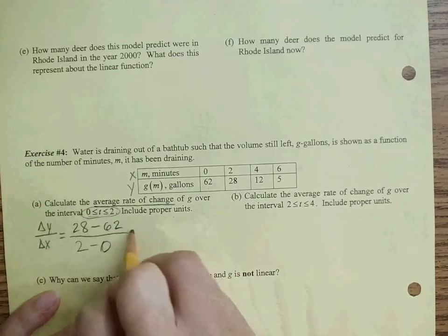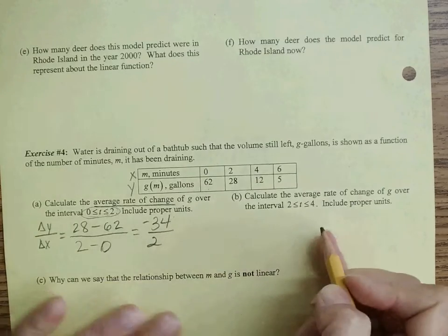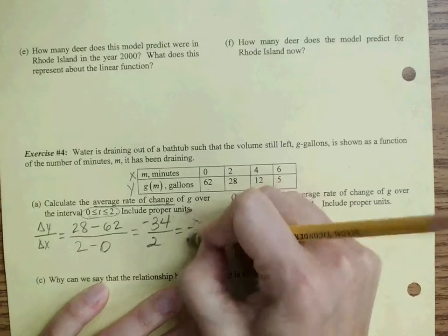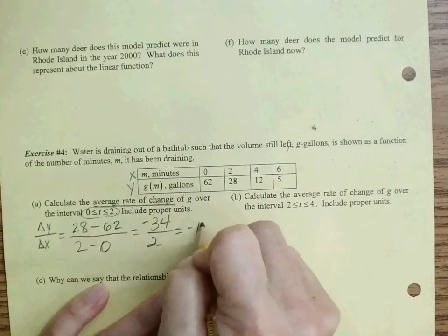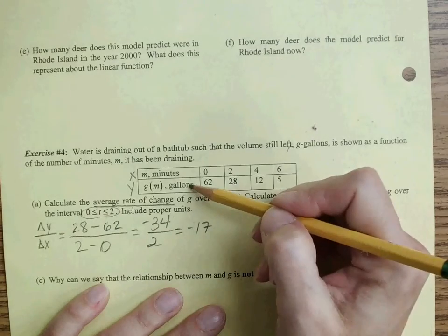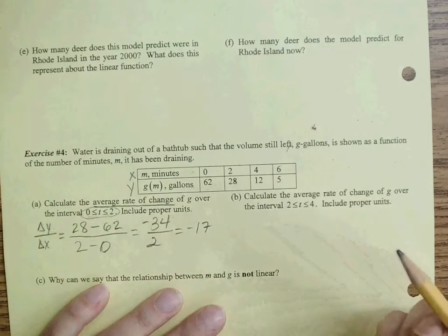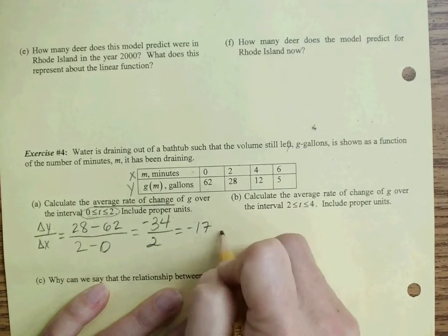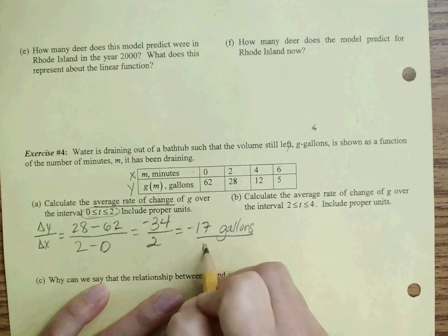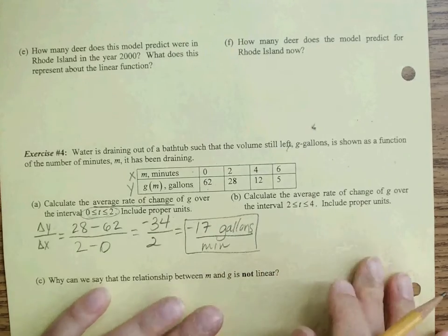Then I'm just going to simplify. I get negative 34 over 2. To keep simplifying, I have negative 17. Let's go ahead and put our units on here. So this is negative 17 gallons per minute. We know gallons is on top because our change of y is on top. So negative 17 gallons per minute.